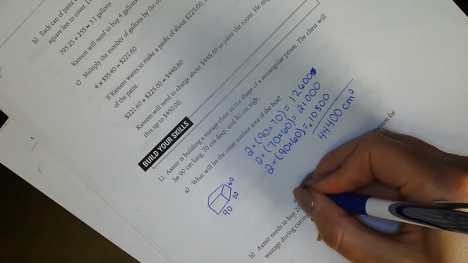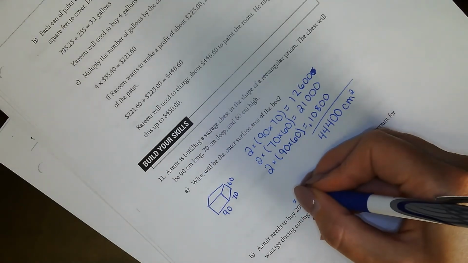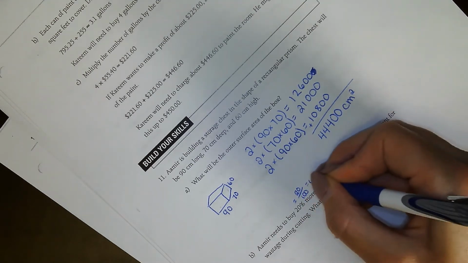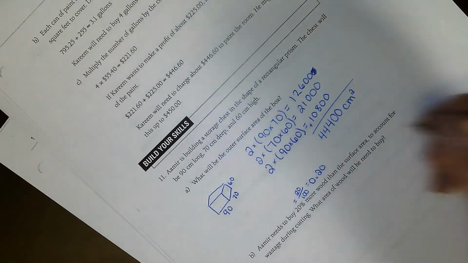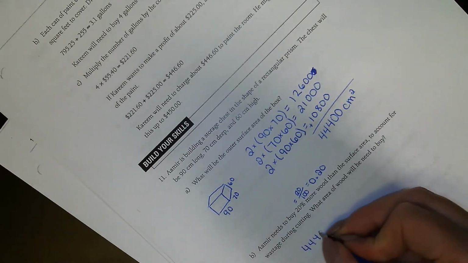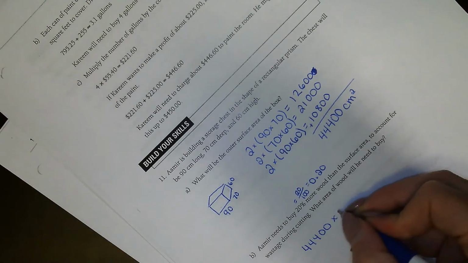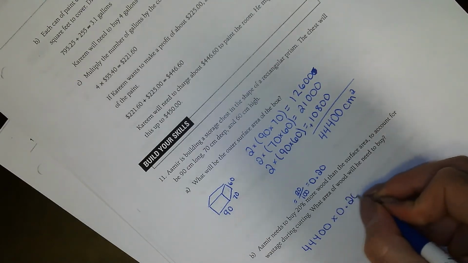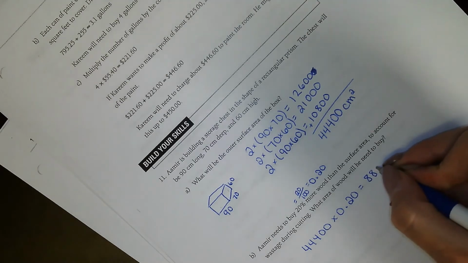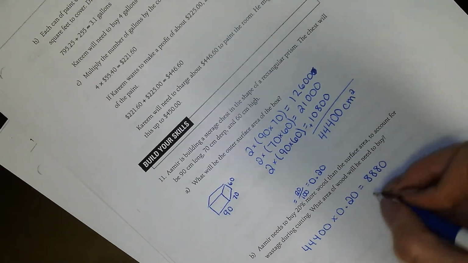remember to change your percentages by dividing them by 100. So now you can go ahead and multiply the surface area by that value, 20%. That gets you 8,880.